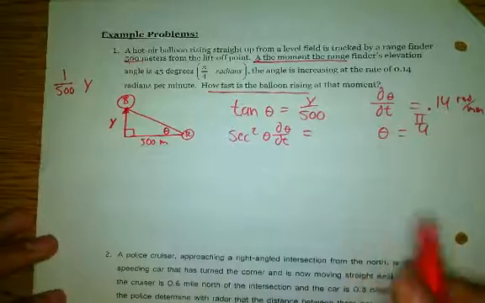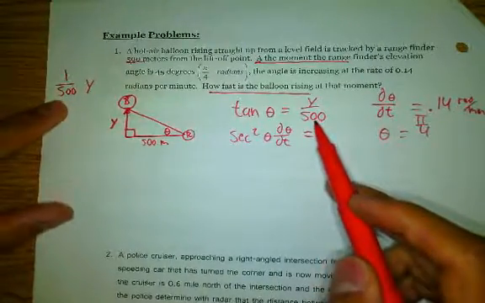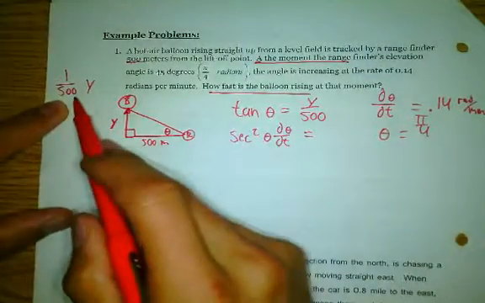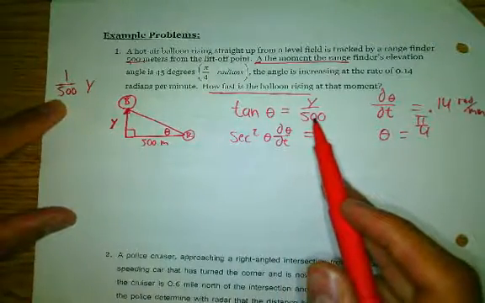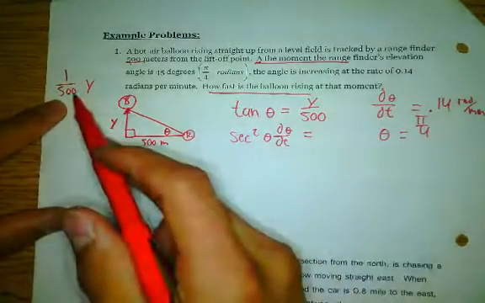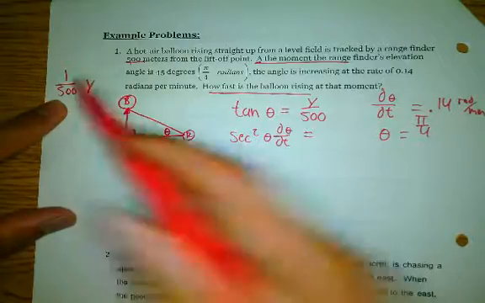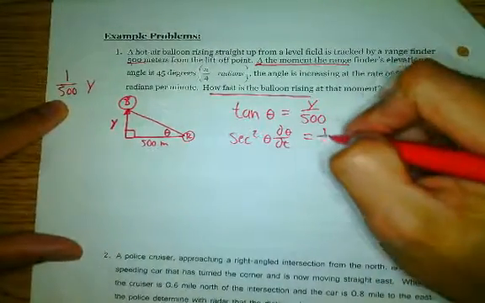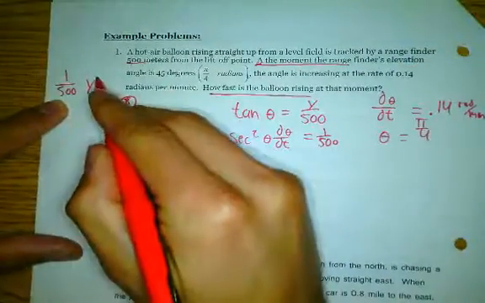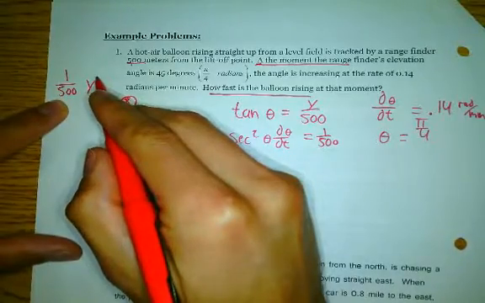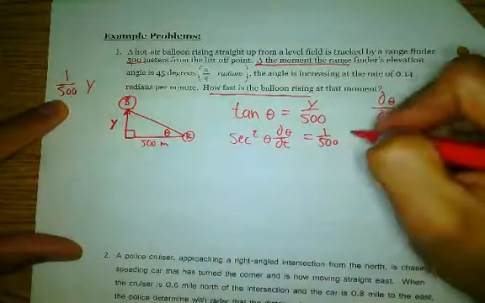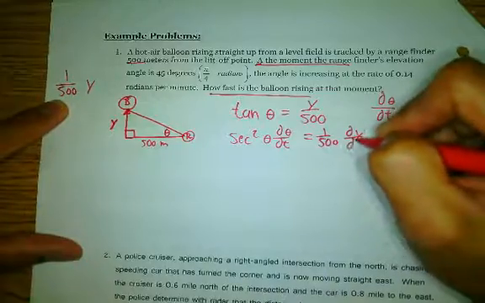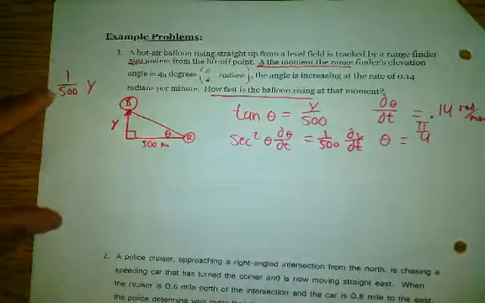Then let's make sure we understand. That is the same thing as that. This is a lot easier to derive than that, because that would involve a quotient rule, and this just involves a power rule. 1 times 1 over 500 is, and the power goes down by 1, so then the y's go away, but we have dy over dt. Correct?